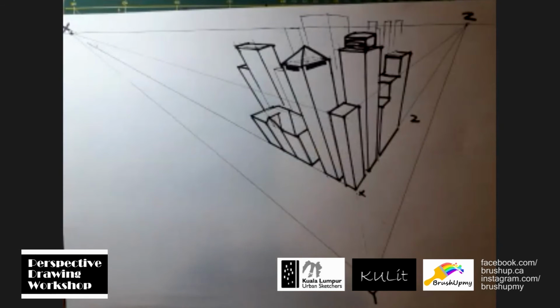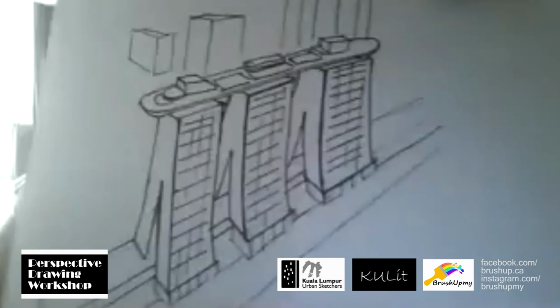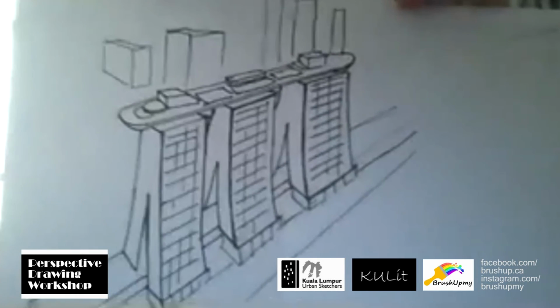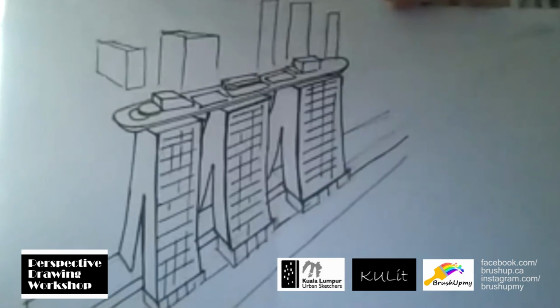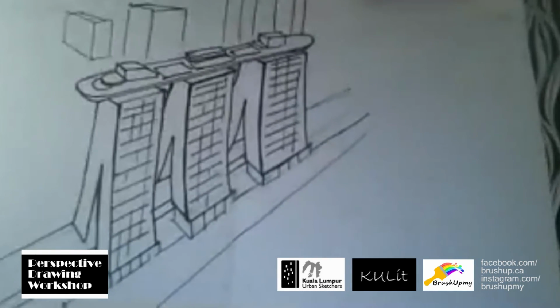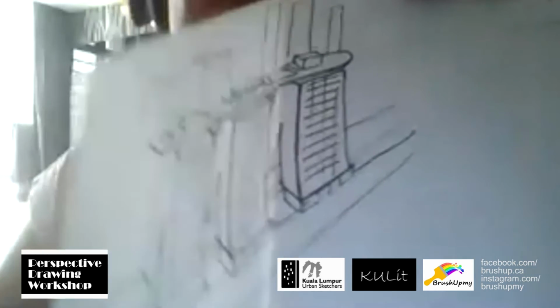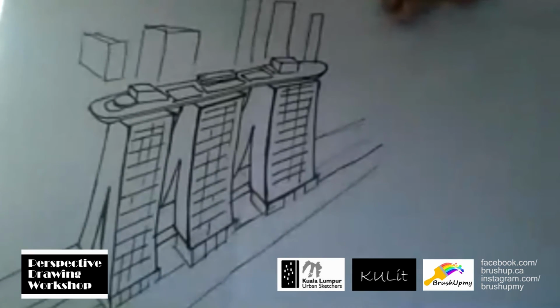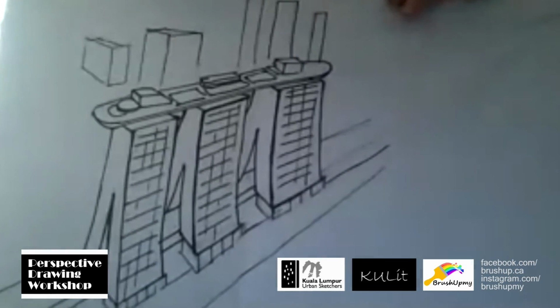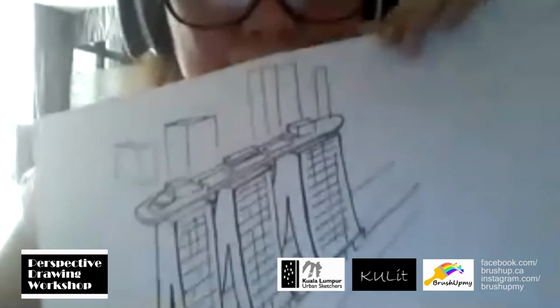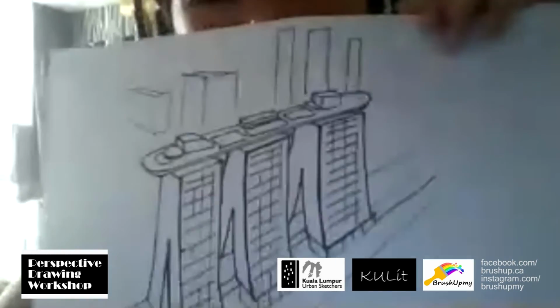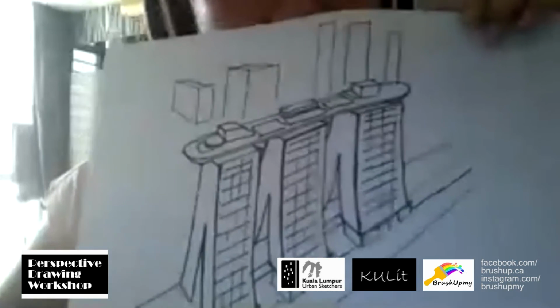Pauline, I'm going to spotlight you. This one is expert. But this is not really 3-point. This one is a 2-point, almost isometric. Okay. You've done it pretty good. This is more of a 2-point perspective. Yeah, you've done it pretty well.